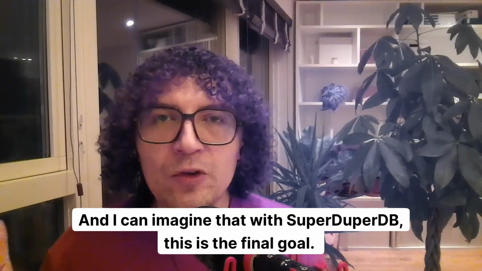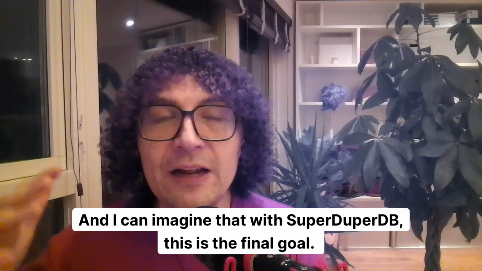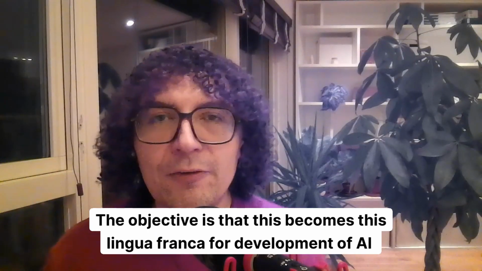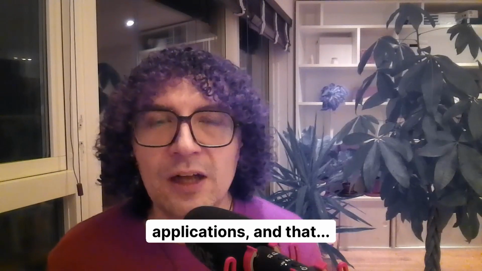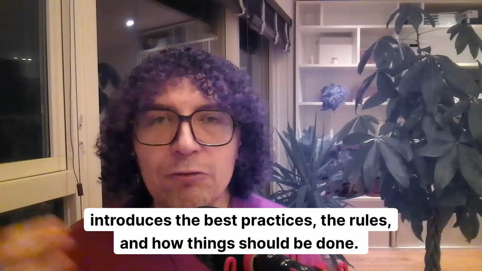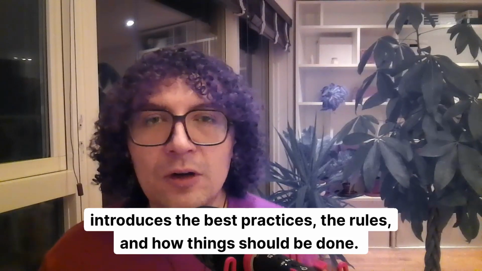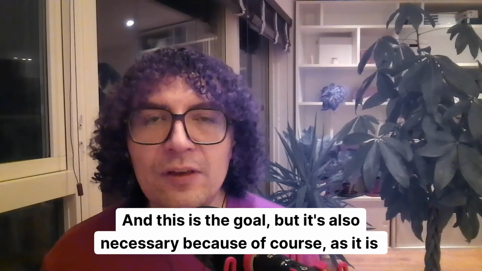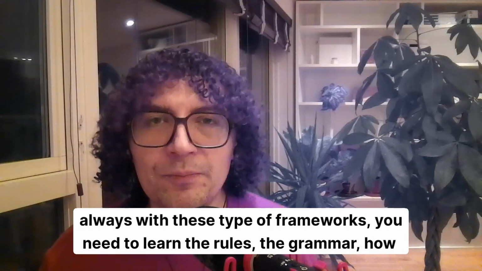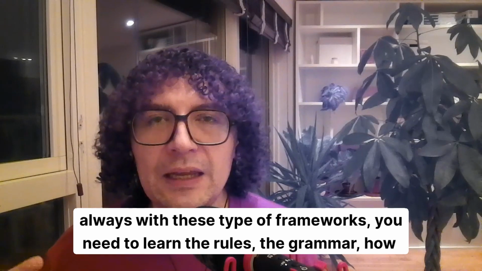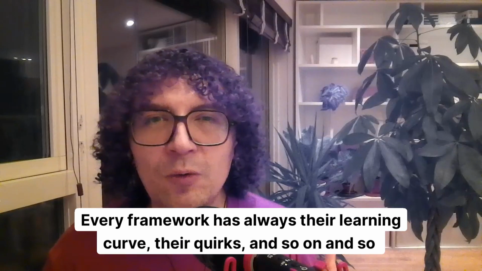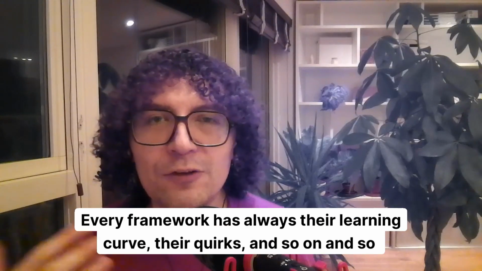And I can imagine that with SuperDuperDB, this is the final goal. The objective is that this becomes the lingua franca for development of AI applications, and that introduces the best practices, the rules, and how things should be done. And this is the goal, but it's also necessary because, as it is always with these types of frameworks, you need to learn the rules, the grammar, how they work. Every framework has its learning curve, its quirks, and so on and so forth.